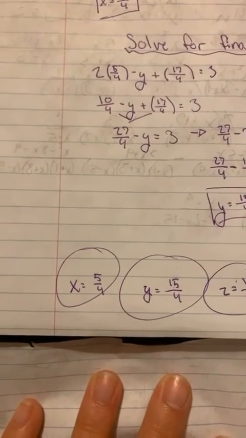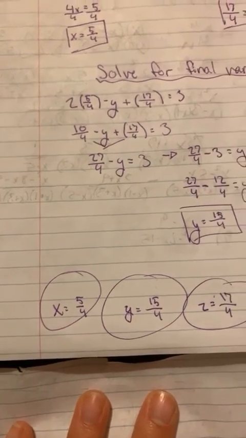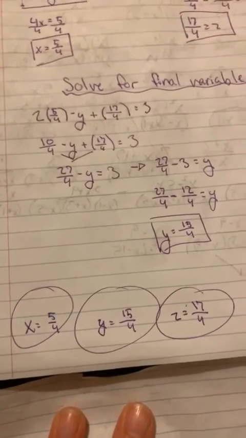So our final answers are x equals 5 over 4, y equals 15 over 4, and z equals 17 over 4.